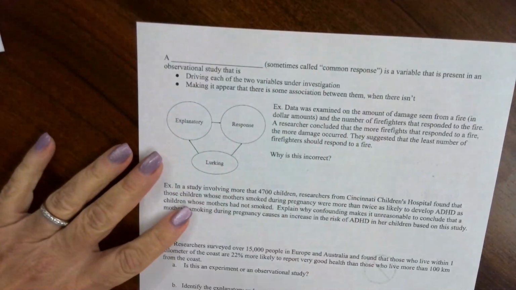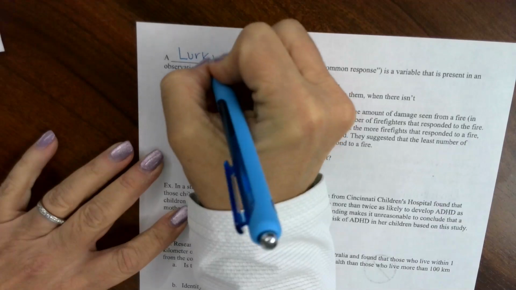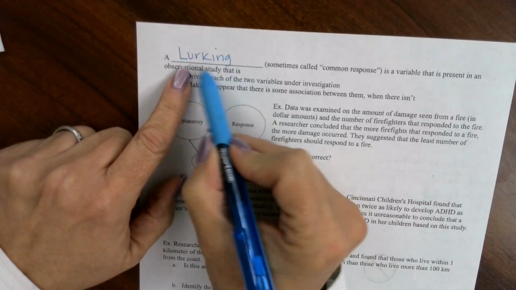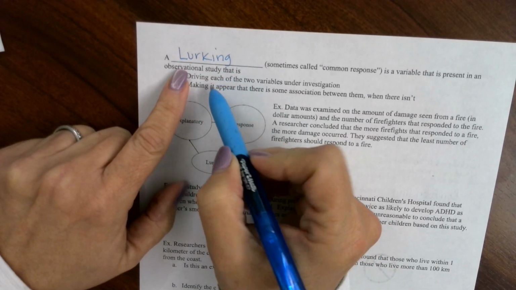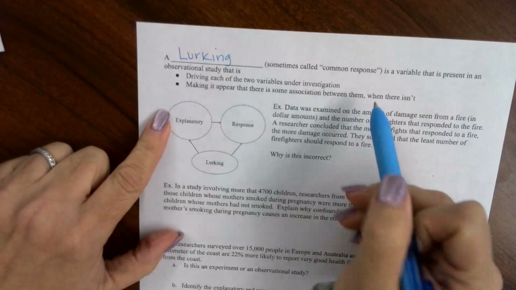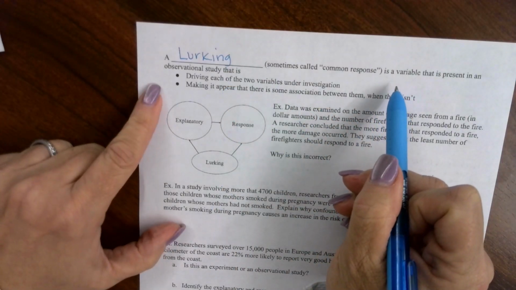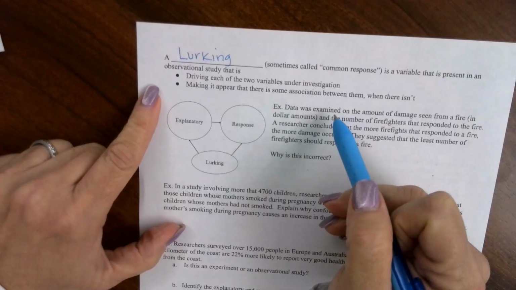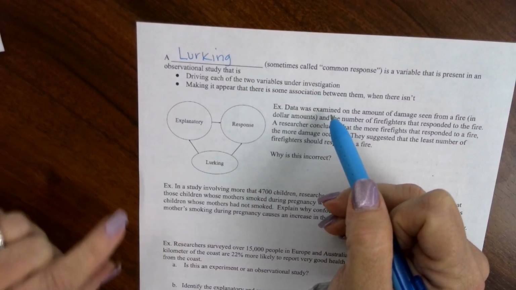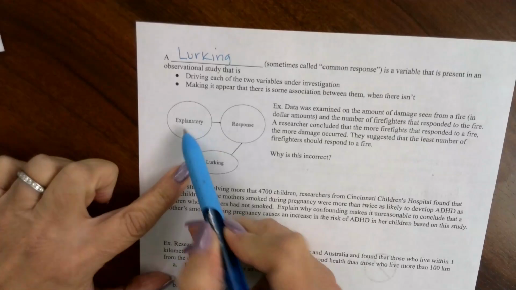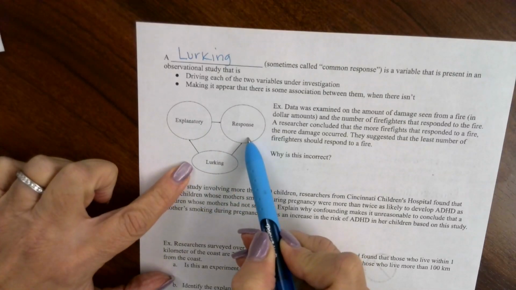The other variable that we're looking at here is called lurking. I know that y'all high school kids have a different term for lurking. You know, if you're stalking somebody, you're lurking on somebody's page. Well, this is kind of the same thing, if you want to know the truth. Sometimes it's called the common response. It's a variable that's present in an observational study that's driving each of the two variables, making it appear like there's some association between them, right? This is kind of what it looks like. We have this lurking variable, and it's affecting the explanatory variable, and it's affecting the response variable, all right?